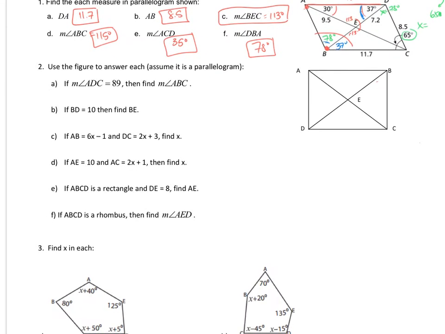In number 2 it says use the figure to answer each, and we are going to make the assumption that this is a parallelogram. So for the first one, we are given that the measure of ADC is 89. ADC, this whole thing is 89. And then we have to find the measure of angle ABC. Well, we know that this is a parallelogram, so opposite angles will be congruent, so that's 89 degrees as well.